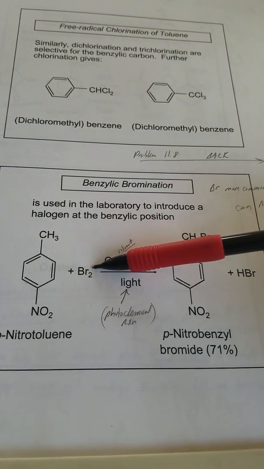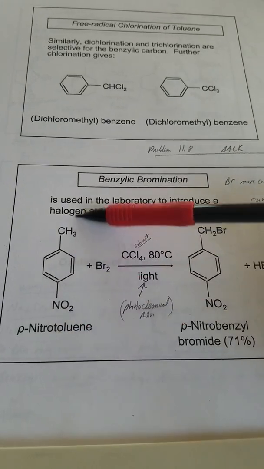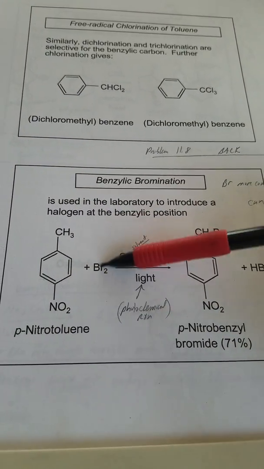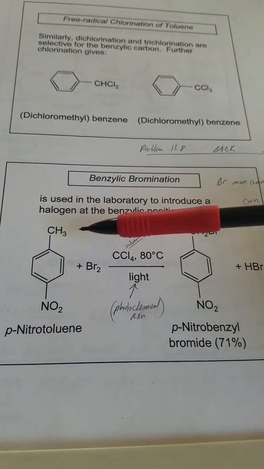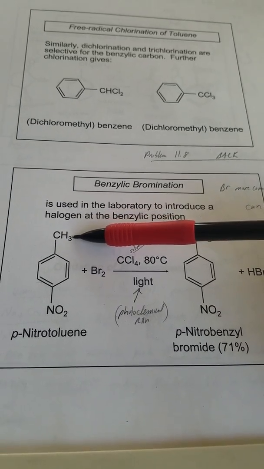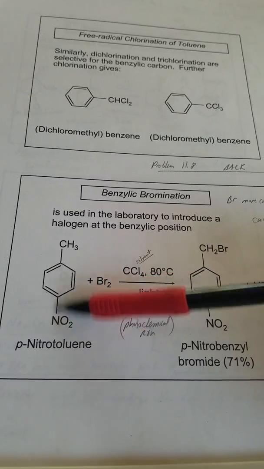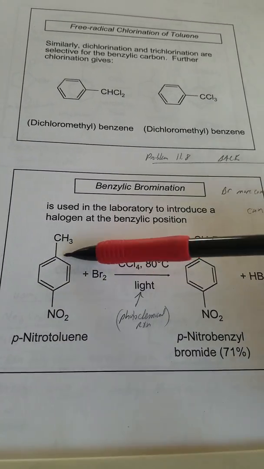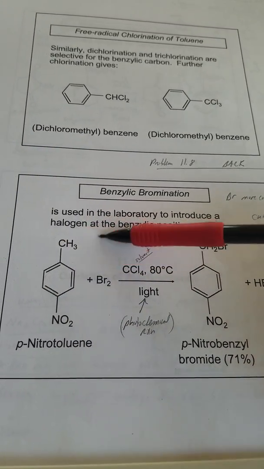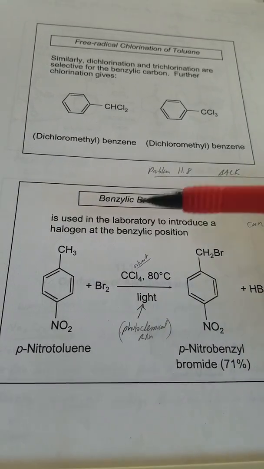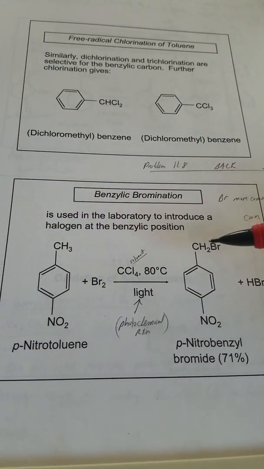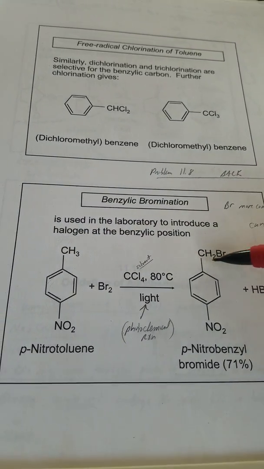So here's your bromine. This is a para-nitrotoluene. So just remember, just like before, this is an ortho-para director. This is a meta director. But it doesn't really matter in this particular case because we're not attacking the benzene ring. We're looking at the benzylic carbon. So we're going to only affect the benzylic structure up here.